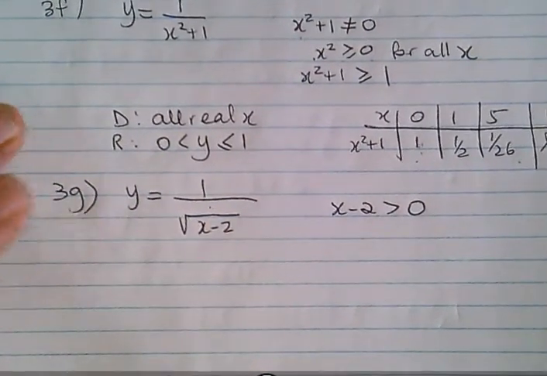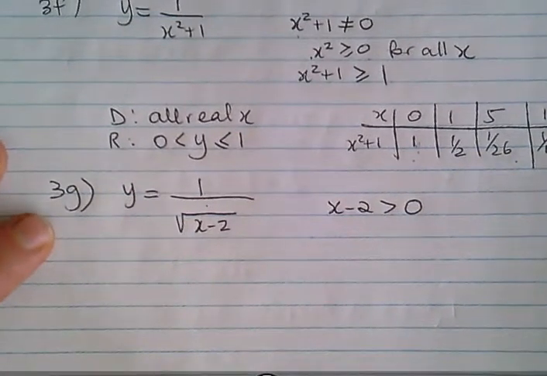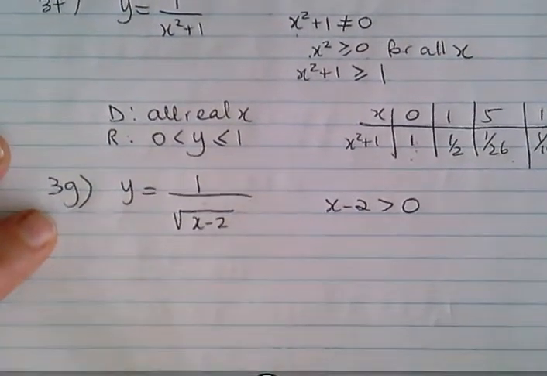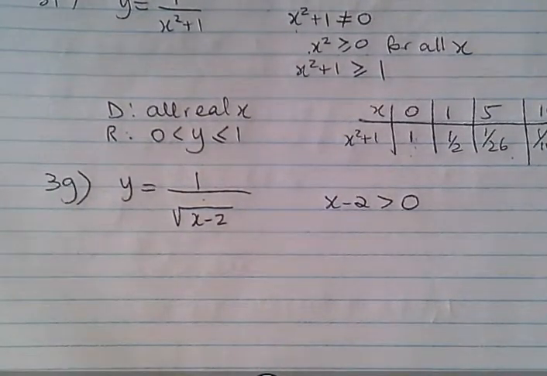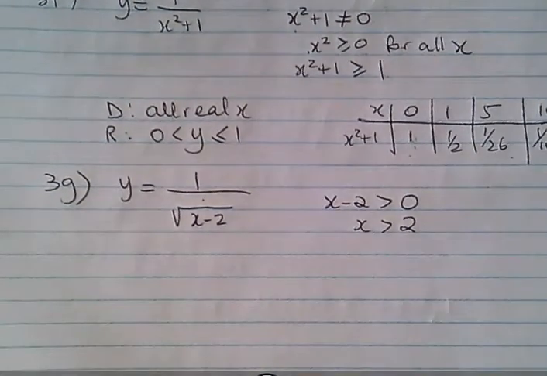So in this case, x minus 2 is greater than 0, not greater than or equal to 0. Do we know why? Because you can't do 1 divided by 0. The denominator can't be 0 and it has to be positive. So that gives us just greater than 0, not or equal to. Greater than 2. So x has to be greater than 2.